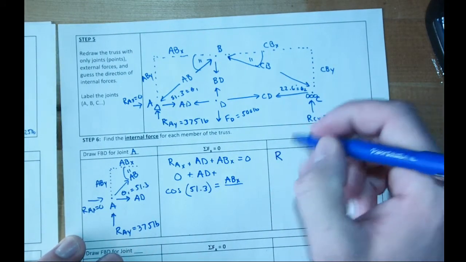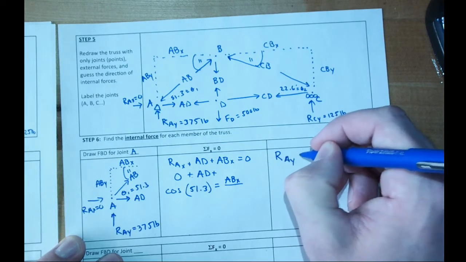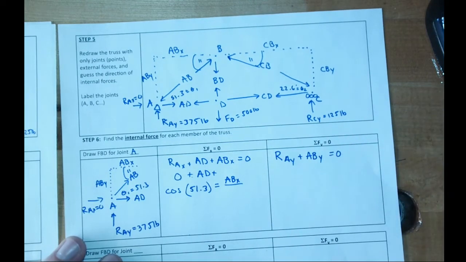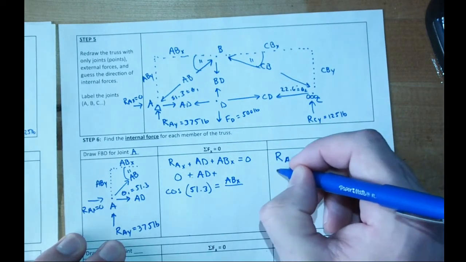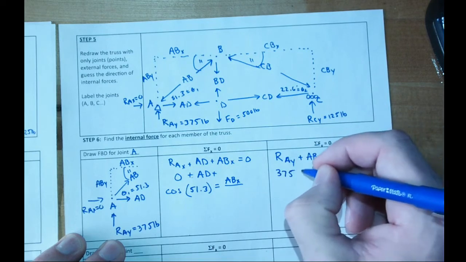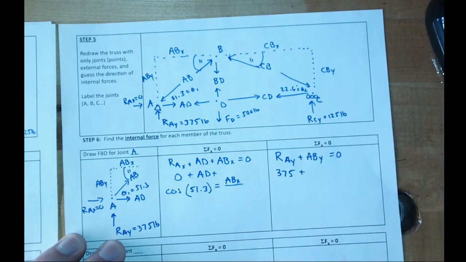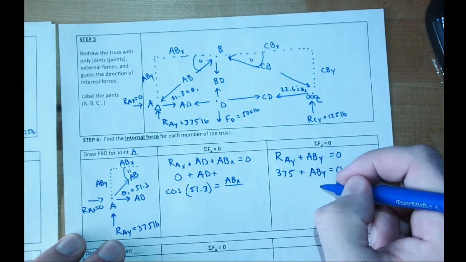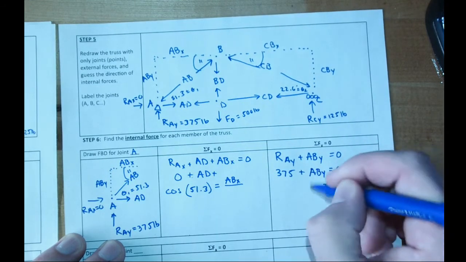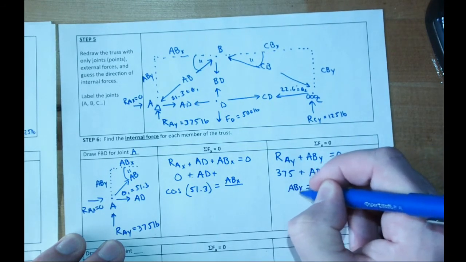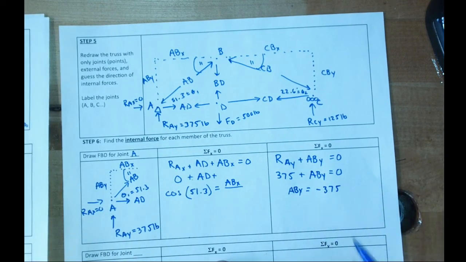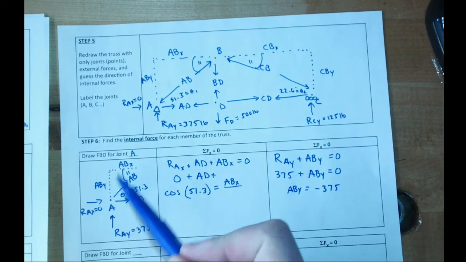So in the y direction, we have RAY plus ABY is equal to 0. Do we know RAY? Yes. It's 375. Plus ABY. Do we know ABY? No. Equal to 0. That gives us a negative 375 for ABY. Now, because I know ABY, I can try and solve for AB, because now I have one of the other trig functions.